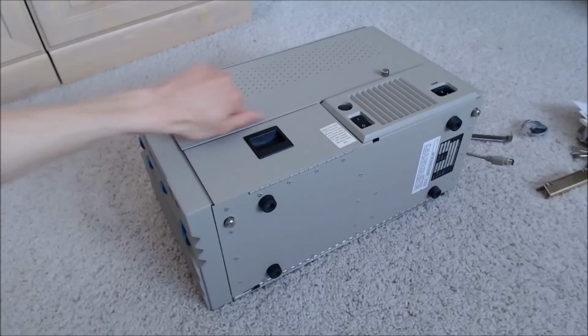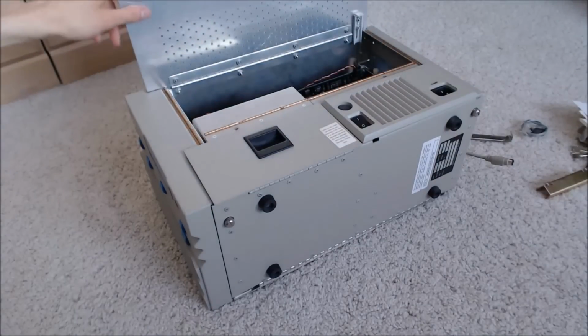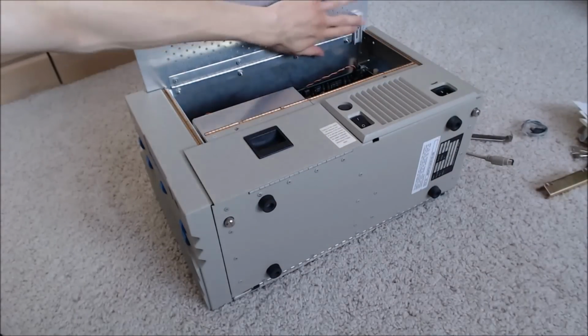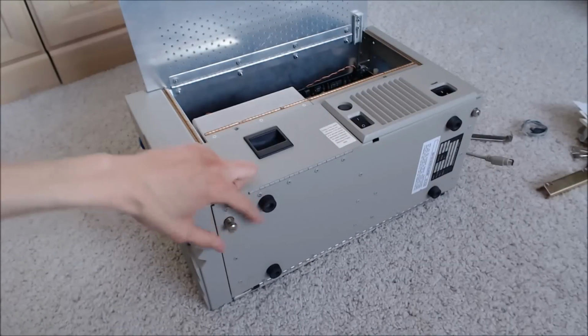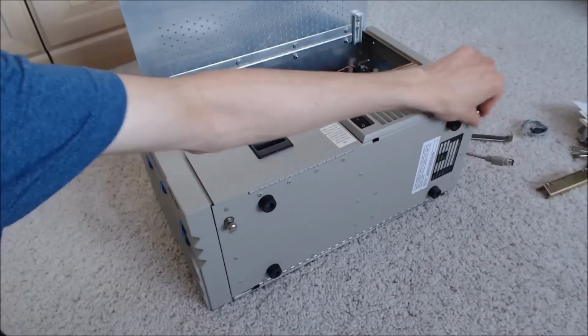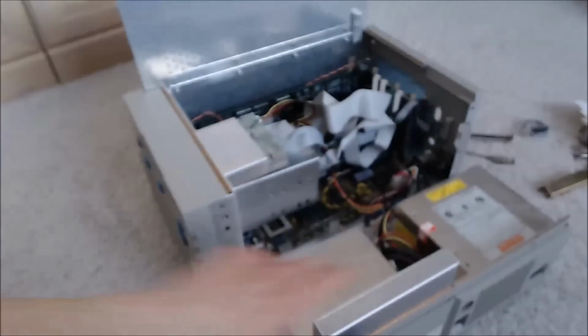Of course, we have these that open up, so you can get access to the cards, but if you need to get further access inside, you're going to need to undo that. And this is where this comes down.